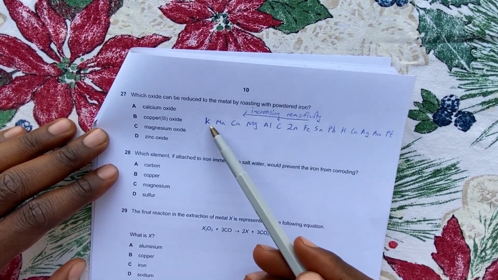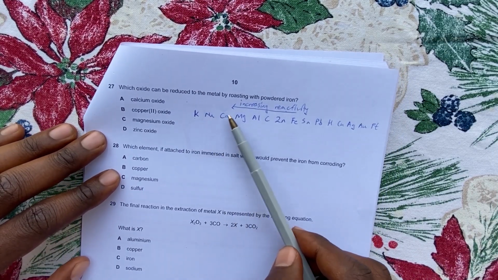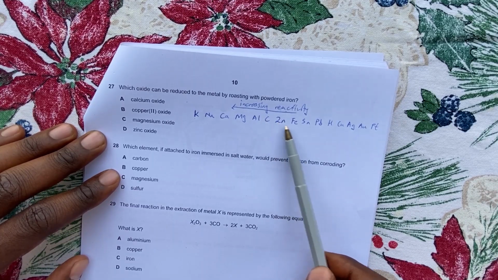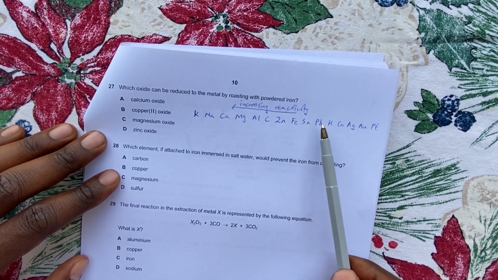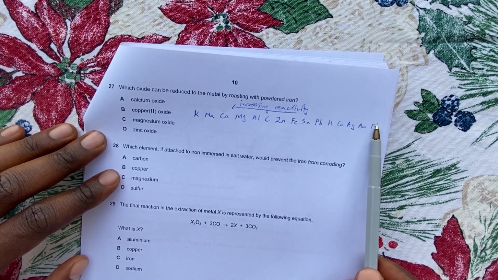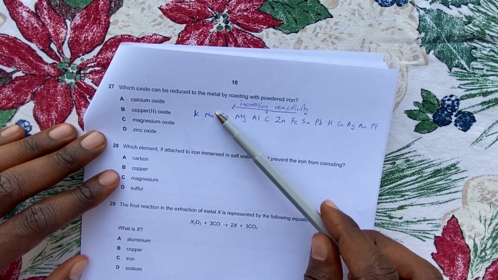So this is the reactivity series, where we have potassium, sodium, calcium, magnesium, aluminium, carbon, zinc, iron, tin, lead, hydrogen, copper, silver, gold, and platinum. Reactivity increases to this side.